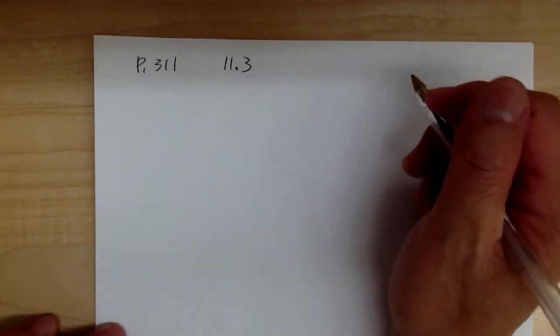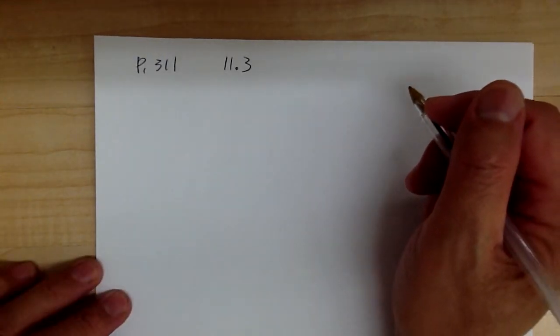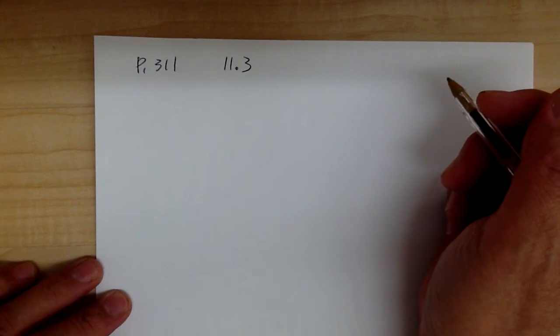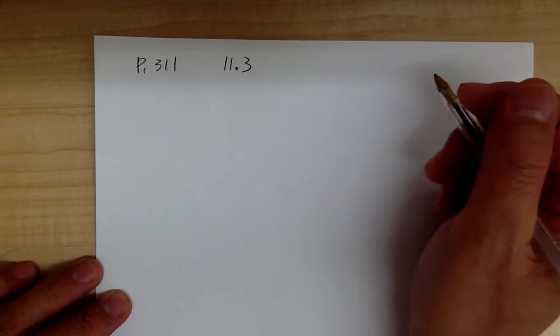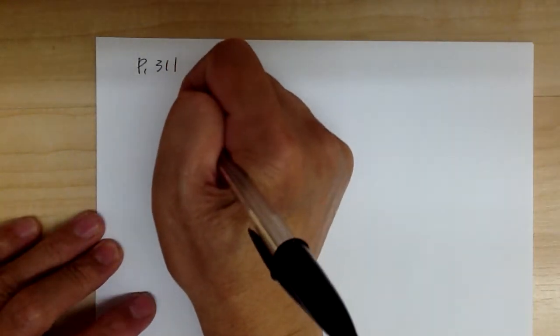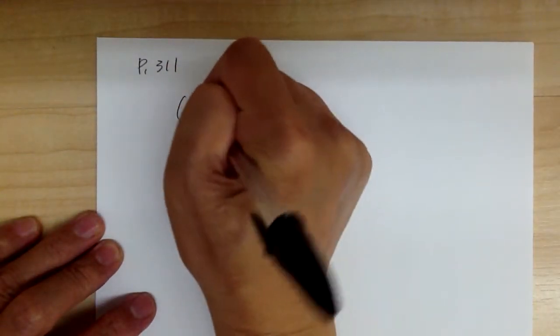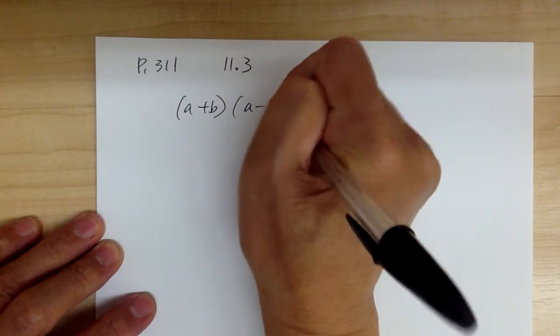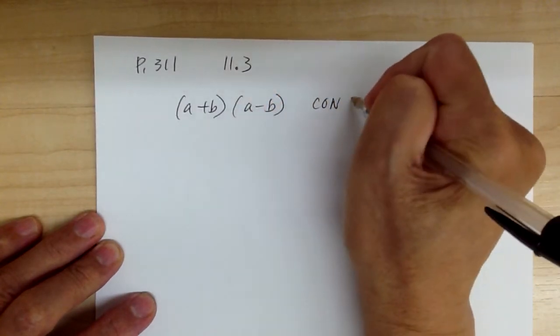Open your book to page 311. This is lesson 11.3, and this is on factoring the difference of two squares. Before, we learned about conjugates, right? When you have a plus b, a minus b, this is called a conjugate.